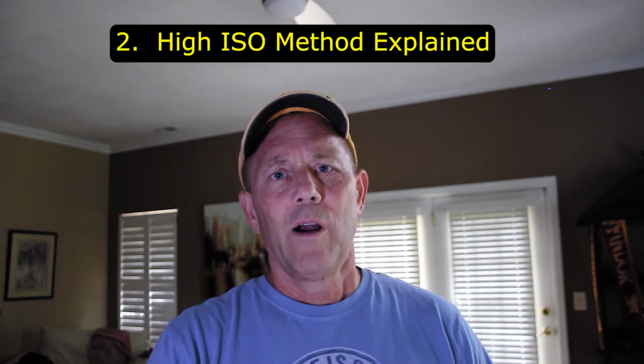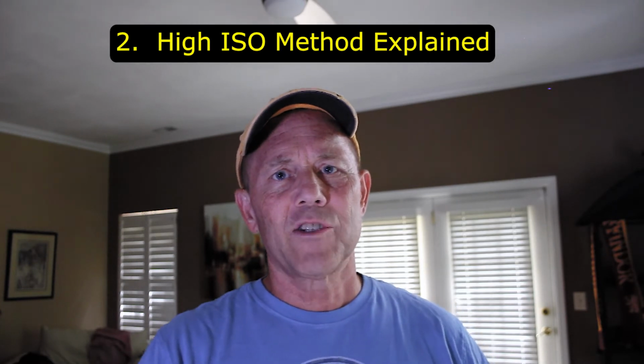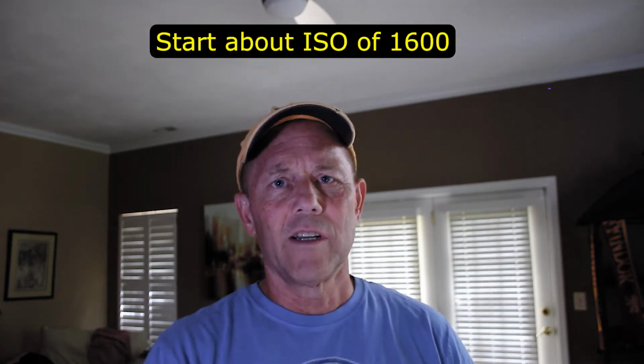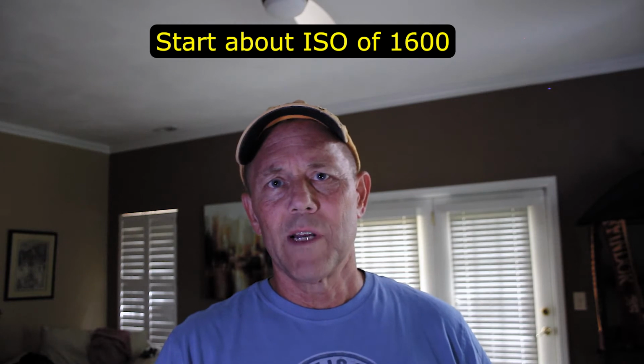However, not all cameras have this setting. Some consumer grade models, my Canon 5 Ti, for example, does not have this feature. Some Nikon cameras that are entry level, like my 5 Ti, may not have it either. So what can we do? So this is method number 2. We force the ISO to be high. I start at about ISO 1600 when I do not have a minimum shutter speed option.